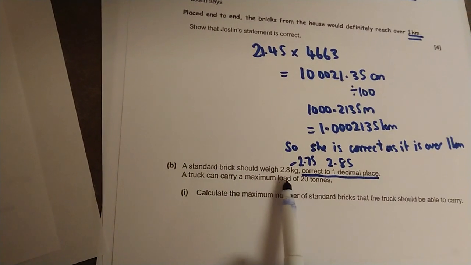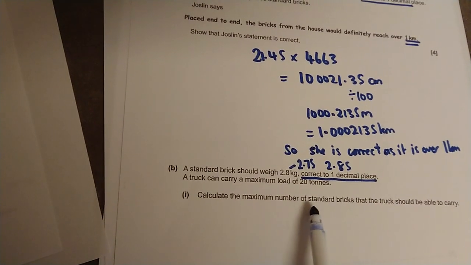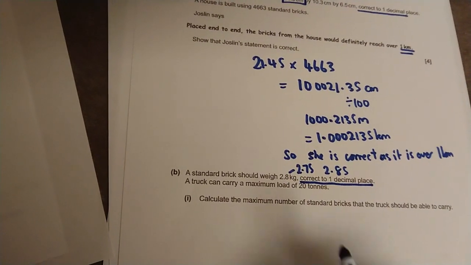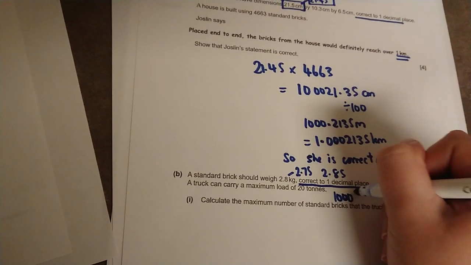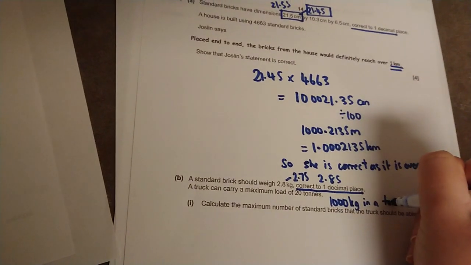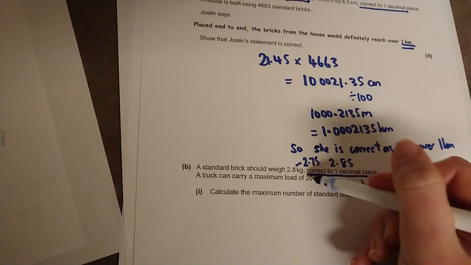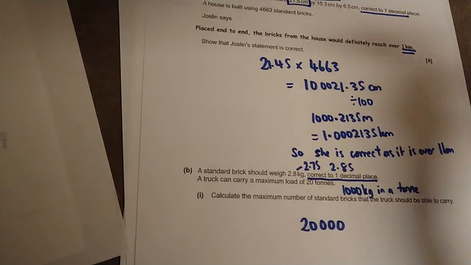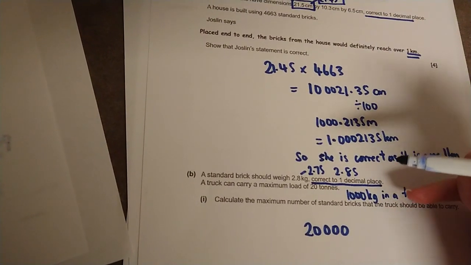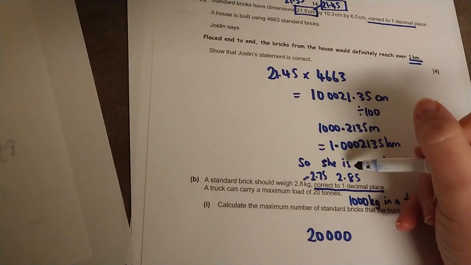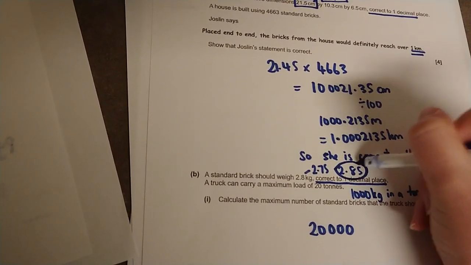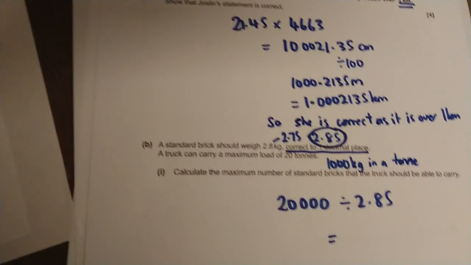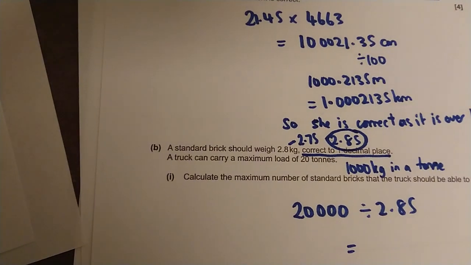So a truck can carry a maximum load of 20 tonnes. Calculate the maximum number of standard bricks that the truck should be able to carry. Now you've got to be careful because this is tonnes, that is in kilograms. So there is 1,000 kilograms in a tonne. So I need to times 20 by 1,000. So it's going to be that. And again, you want to see what is the maximum number of bricks that the truck should be able to carry. So therefore, I'm going to assume that they are the heaviest they can possibly be. How many of those will it take? So divided by 2.85 to see how many of those fit into the 20,000.